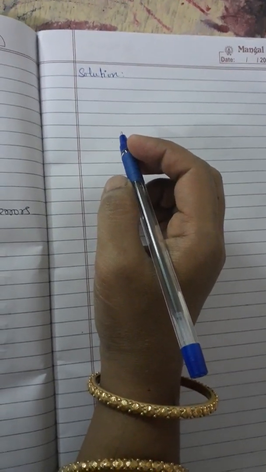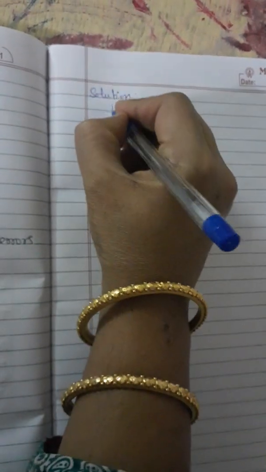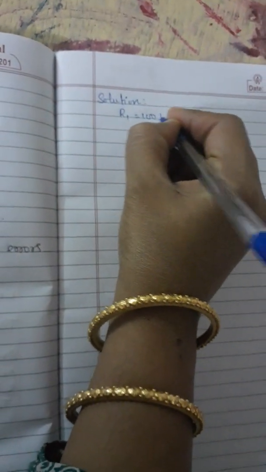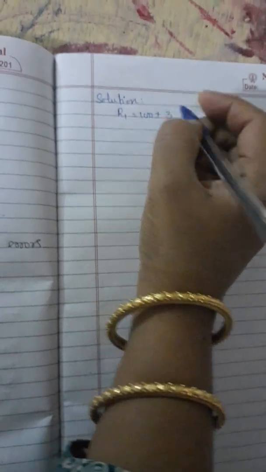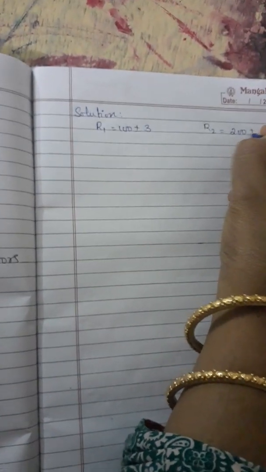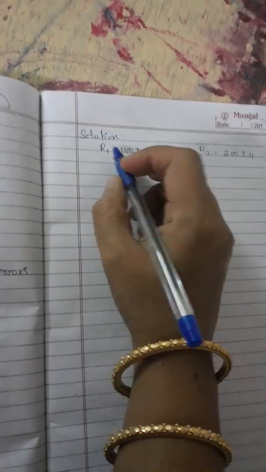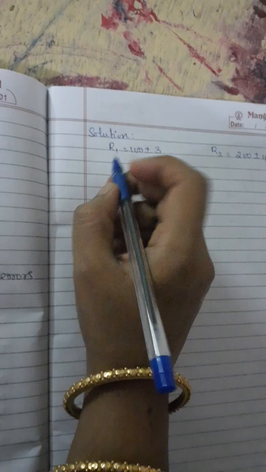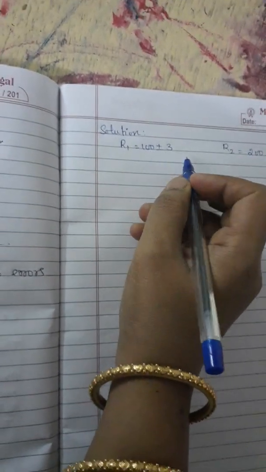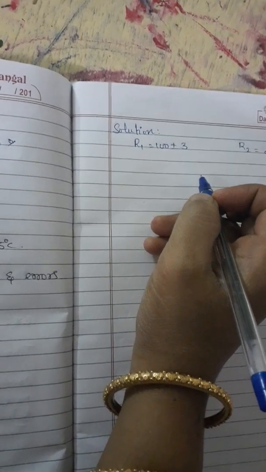Example question number 10. The two resistances are given as R1 is 100 plus or minus 3 and R2, the second resistance, is given as 200 plus or minus 4 ohms. Now, when they both are connected, there are two cases. First case, they are connected in series. Second case, they are connected in parallel. And what we are supposed to find out is the equivalent resistance.